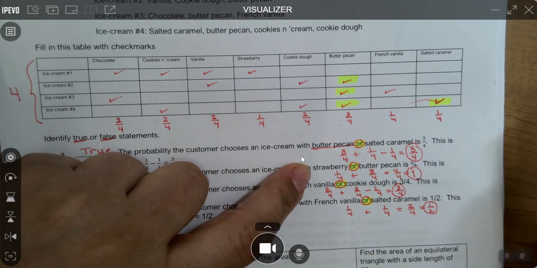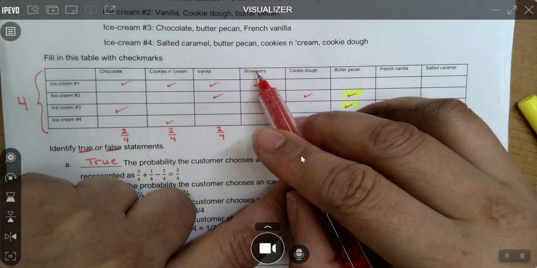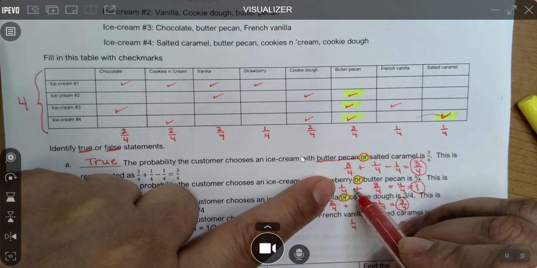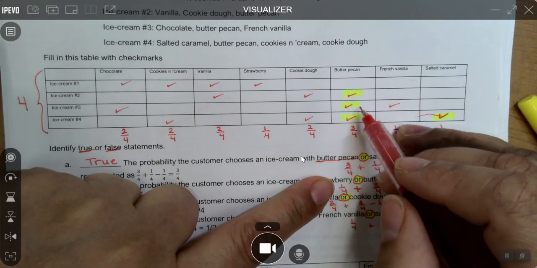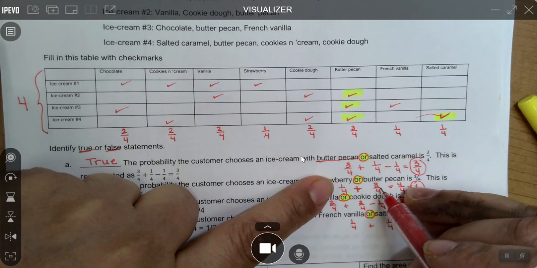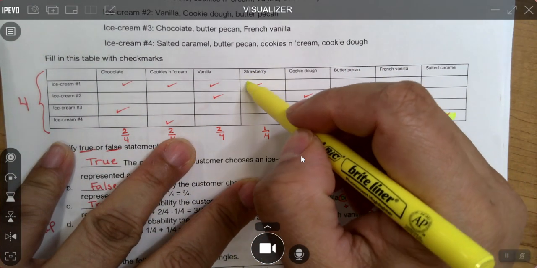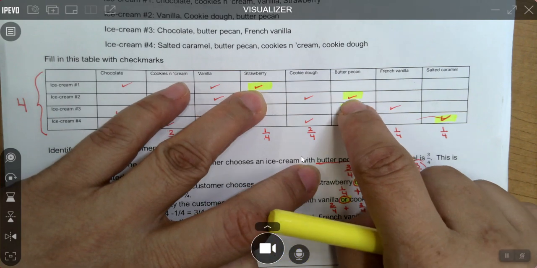Now this one, strawberry. Strawberry is 1/4. Or means plus, we add butter pecan. Butter pecan is 3 out of 4. Now, is there any overlap between strawberry and butter pecan? And the answer is no. There is no overlap.